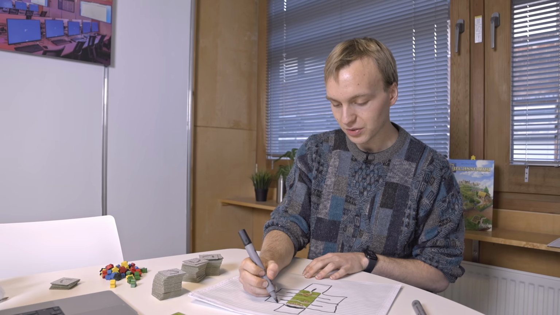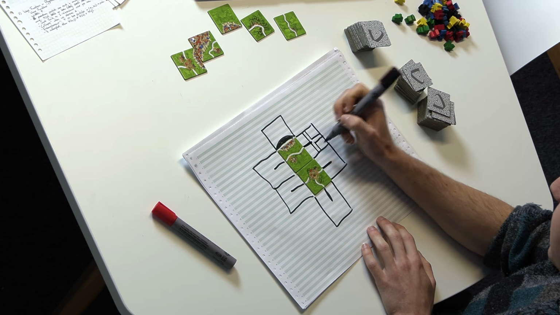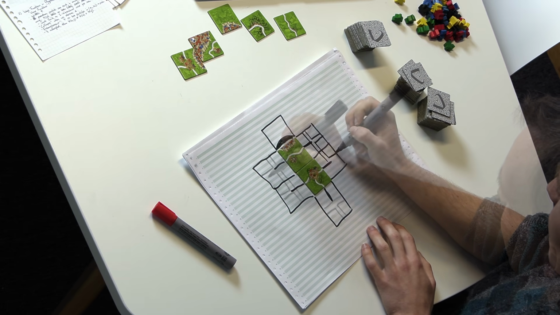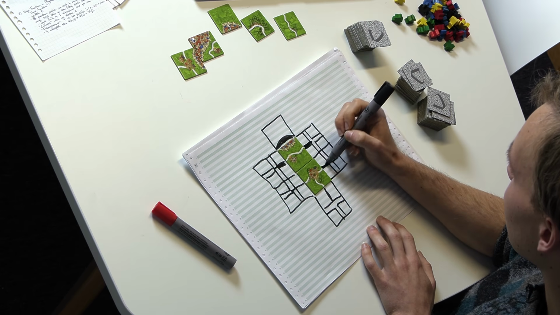So I draw this like an open box, right? We could have a road here. We also might not have a road here. Actually, I'll fill in these to make them a bit clearer. Oh, I see.